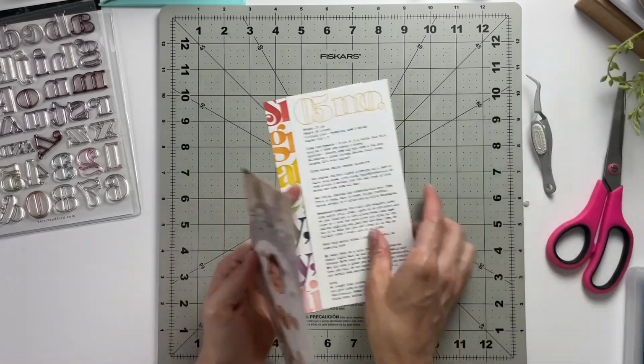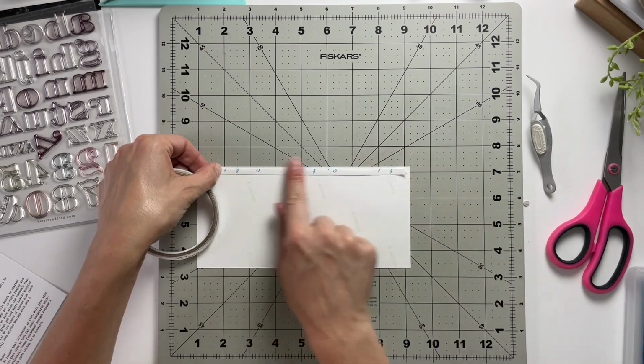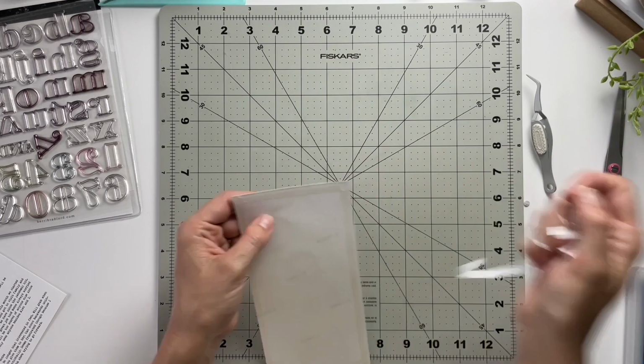I believe that is still a font that Allie offers on her website, and it might just be called a script font at this point. But it was originally from the One Little Word collection.